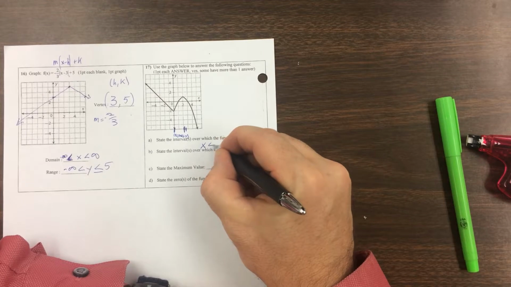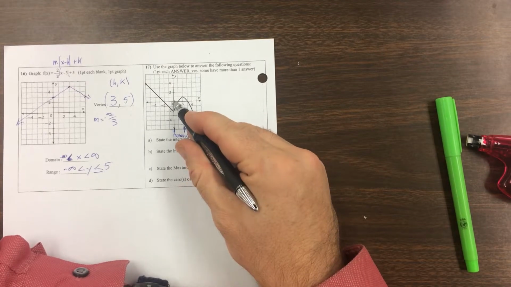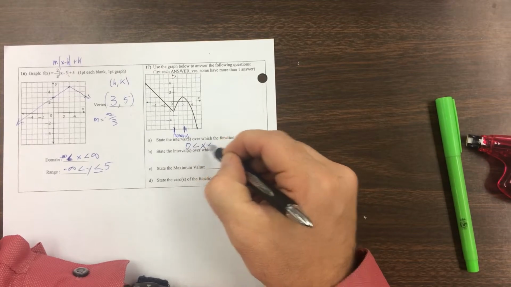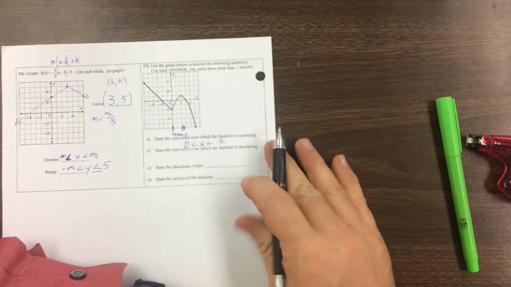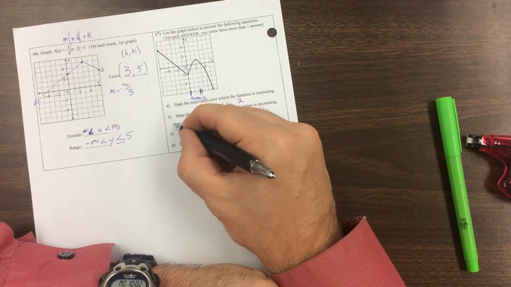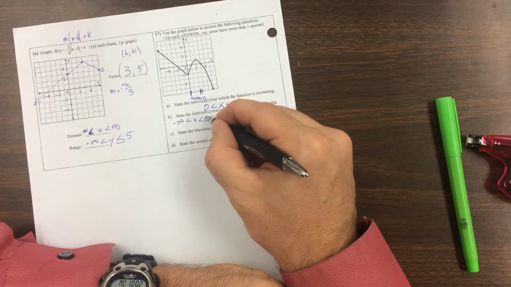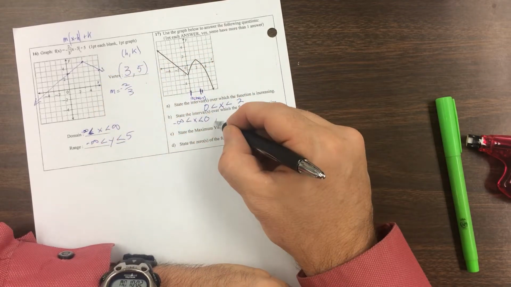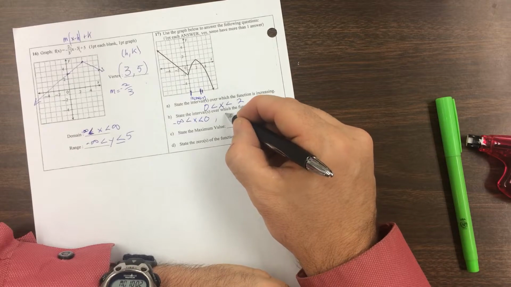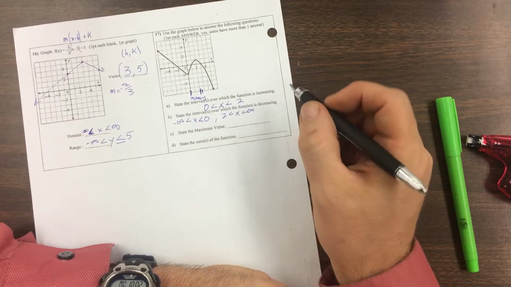In other words, that's the interval between 0 and 2. And it's decreasing between negative infinity and 0, so all the way till here it's decreasing, and from 2 to positive infinity.